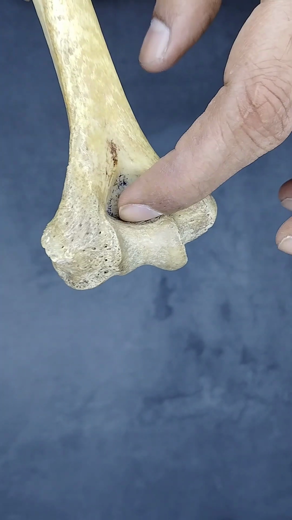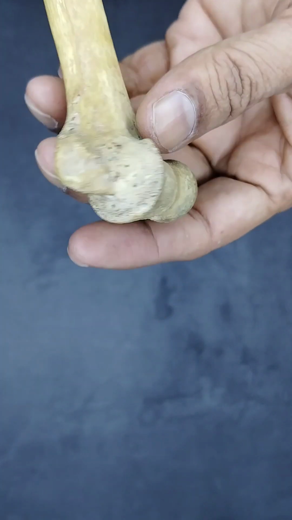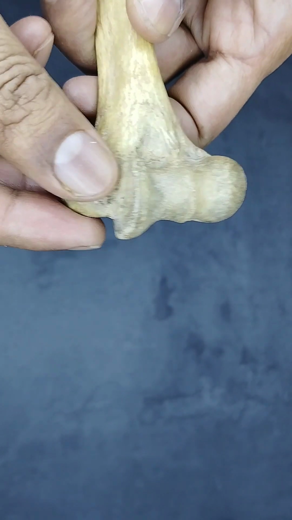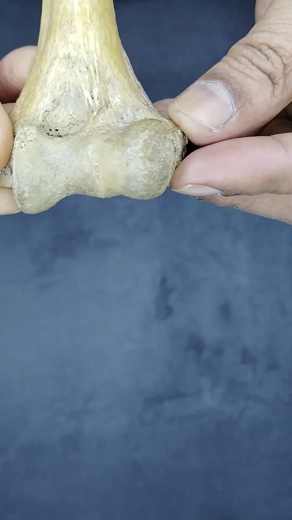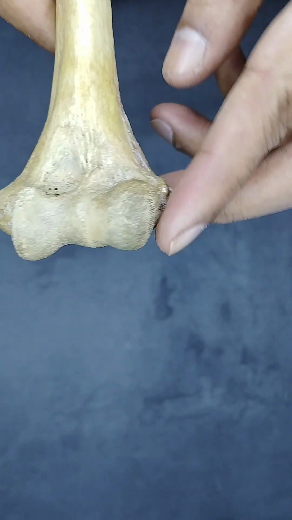In the posterior part, there is another big fossa that is called the olecranon fossa. So these are the three fossae and two articular processes. Next, come to these bony prominences on the lateral side and medial side. This is called the medial condyle. This is called the lateral condyle.